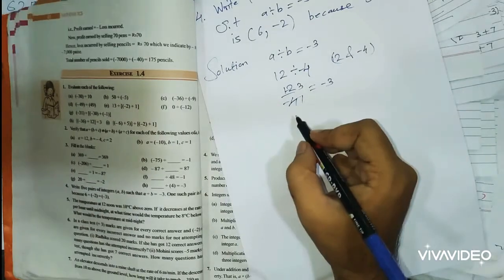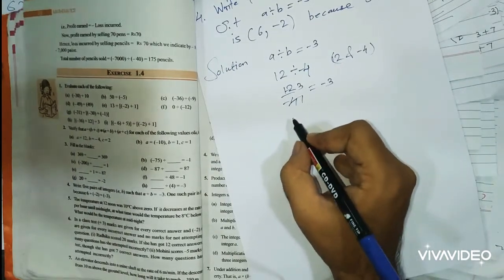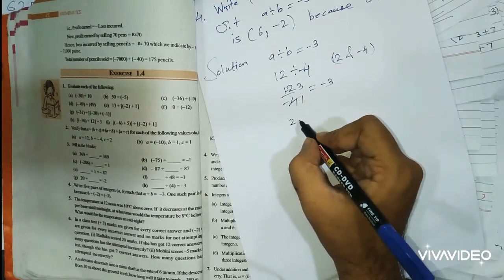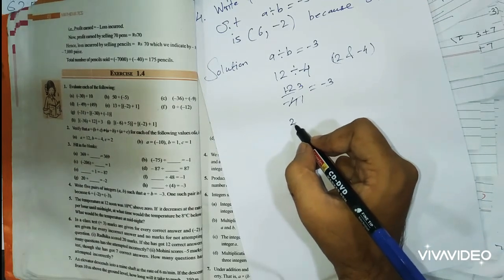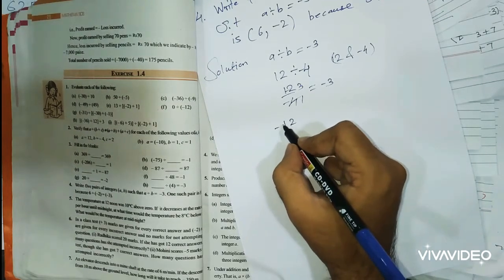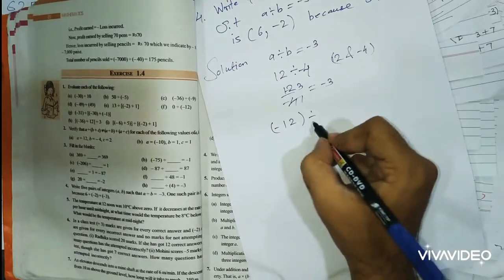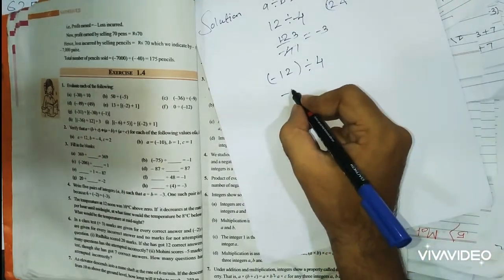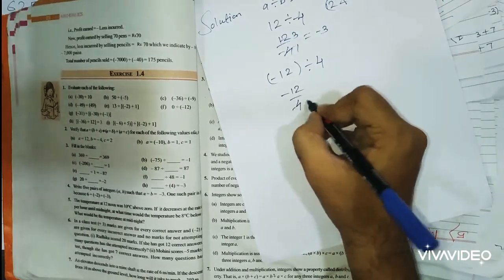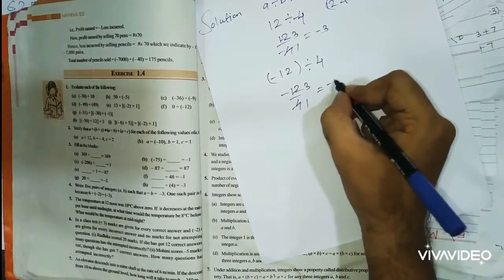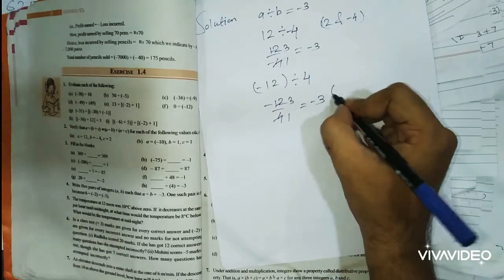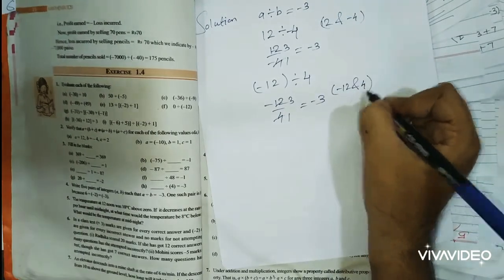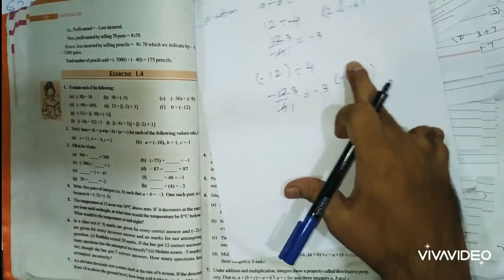Again what we can do is minus 12 divided by 4. So if we do minus 12 upon 4, 4 ones are 4, 4 threes are 12. So this will be again minus 3. So that is minus 12 and 4. So two pairs we have got.